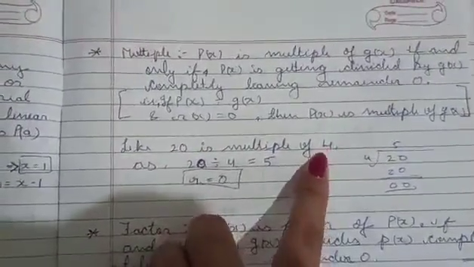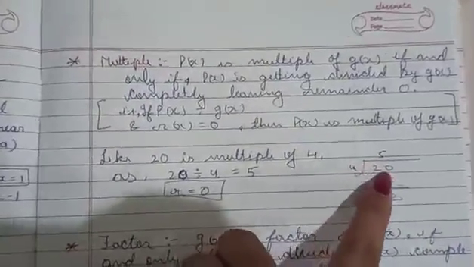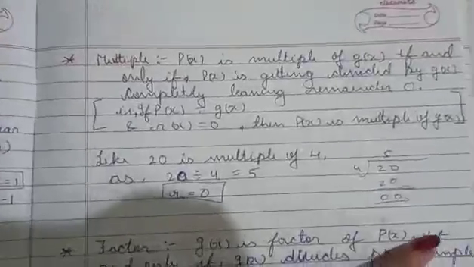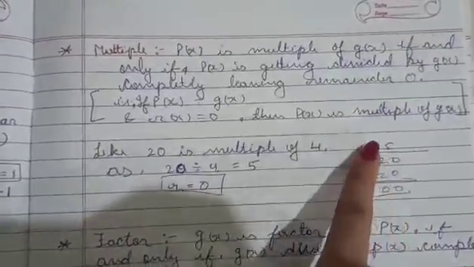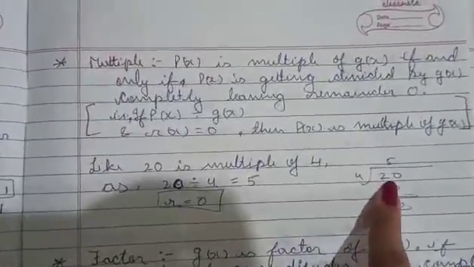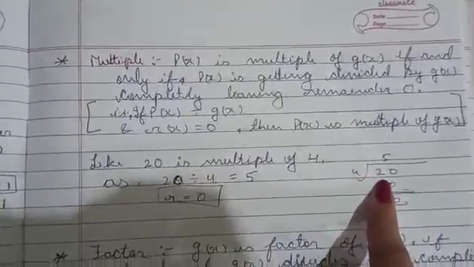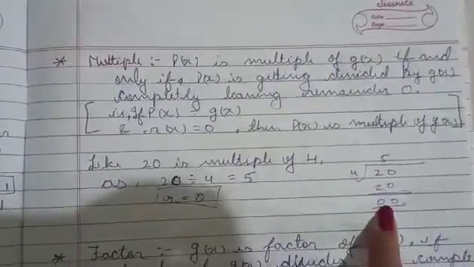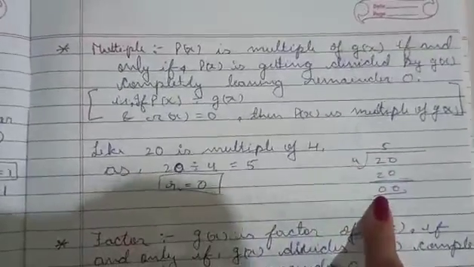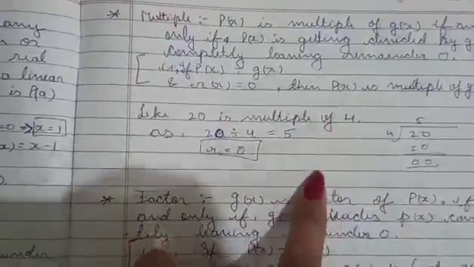Because when we divide 20 by 4, it is divided completely, leaving remainder 0, and the quotient comes out to be 5. So 20 is a multiple of 4.